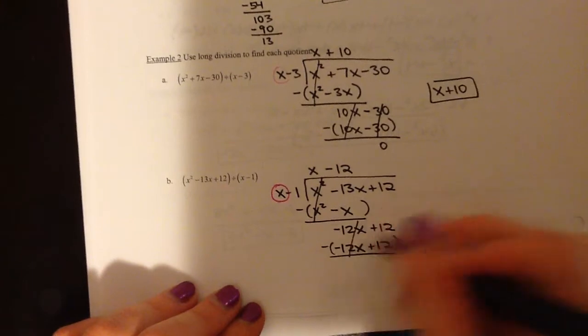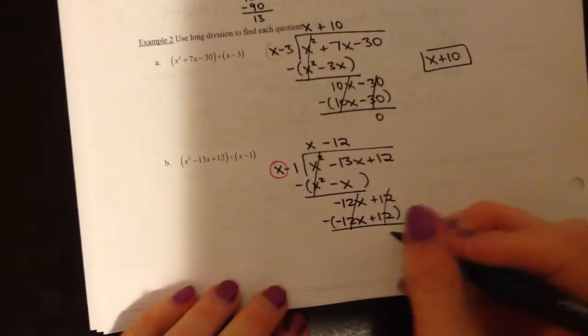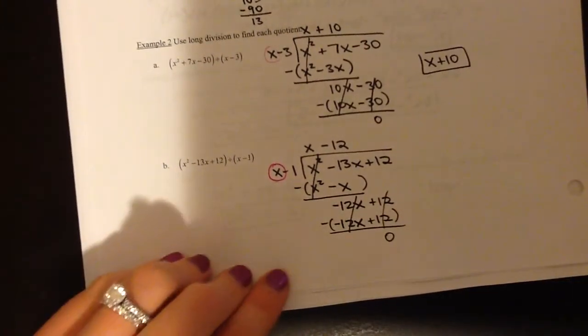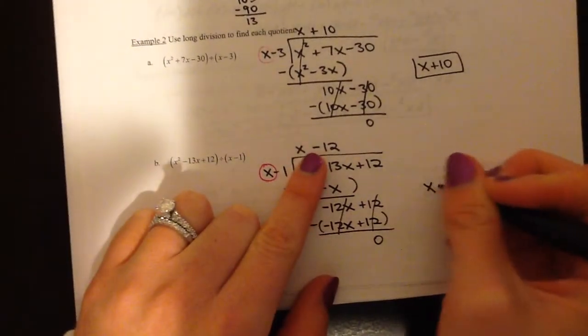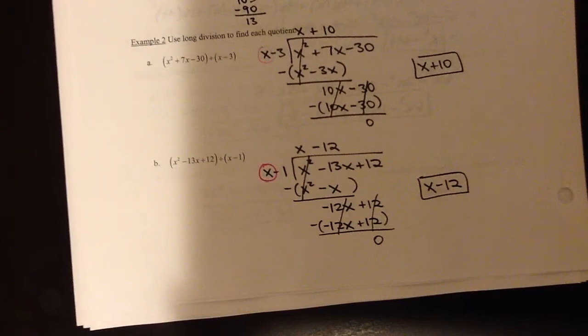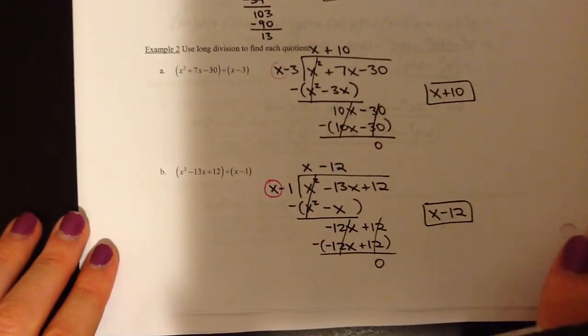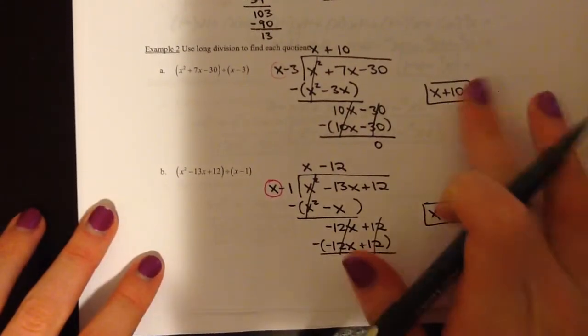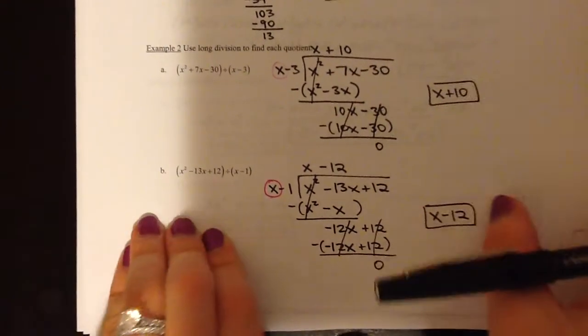So again, both of these terms are going to cancel here when I subtract. So my remainder, once again, is 0, which means my answer is just the stuff up here. I don't have to write the remainder part. Okay, so we got a couple of examples there. These were nice, neat ones where we got just an x plus 10, just an x minus 12. We didn't have any remainders or anything like that.